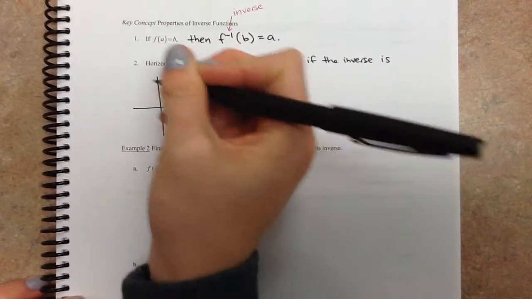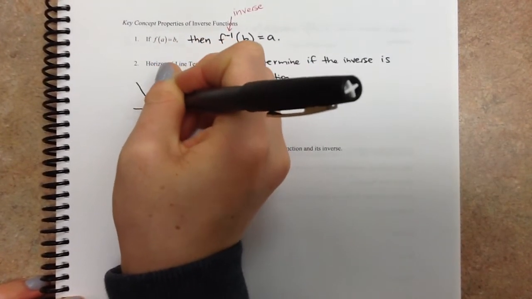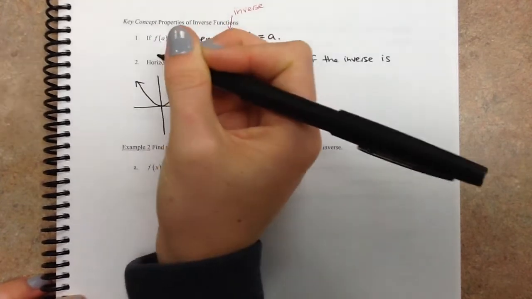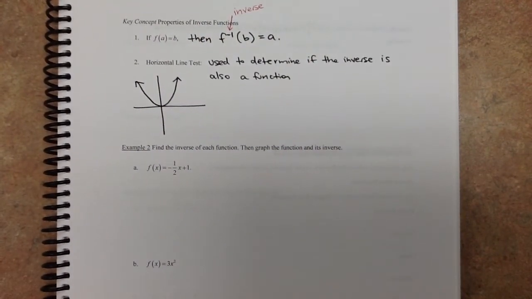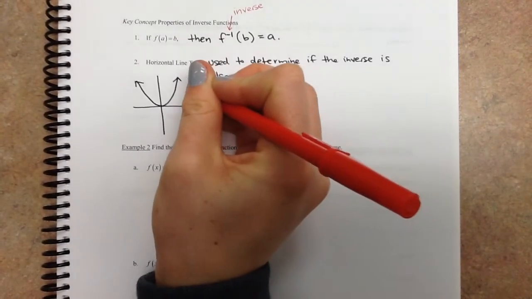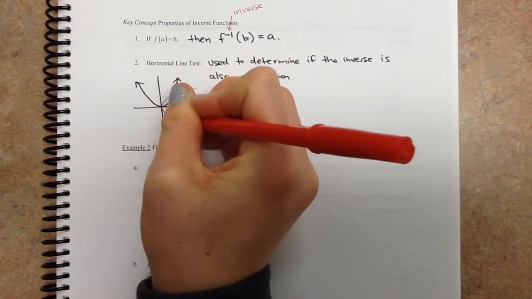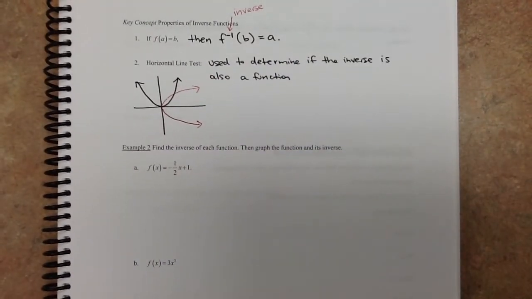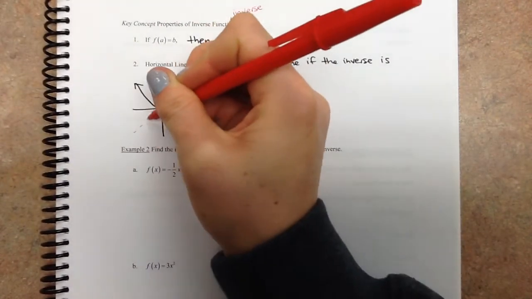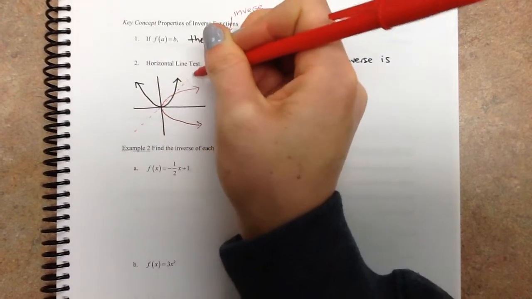So let's start with just like a really simple parabola like this. Looks like that. And if we take the inverse, we're rotating it. And so what it ends up looking like is this. The inverse rotates 90 degrees and it looks like that. And what they're always doing actually is they're rotating around this line right here.